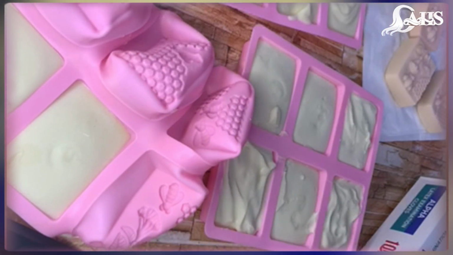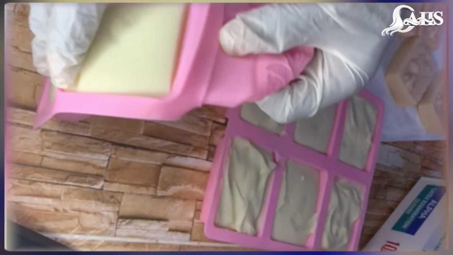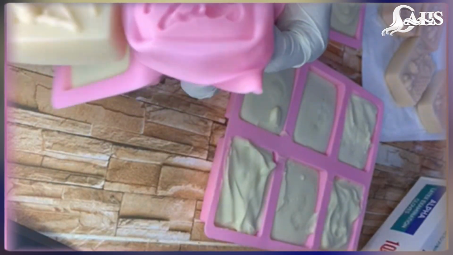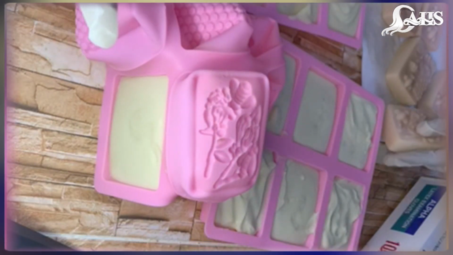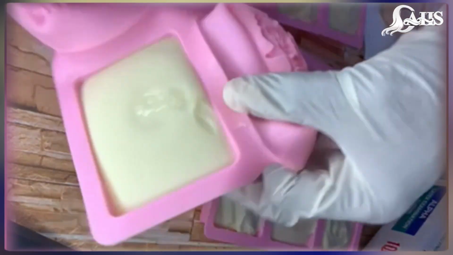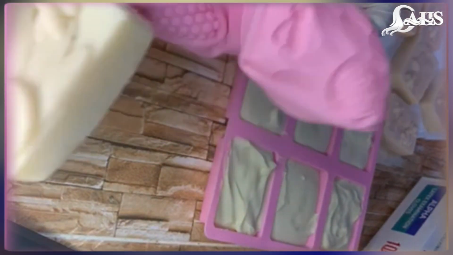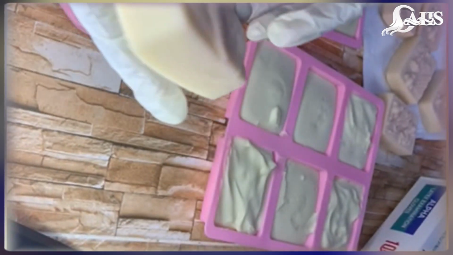Like I said earlier, if you want it to be your business, then you have to learn the nitty-gritty in the making of the soap for commercial purposes and also to maximize profit.